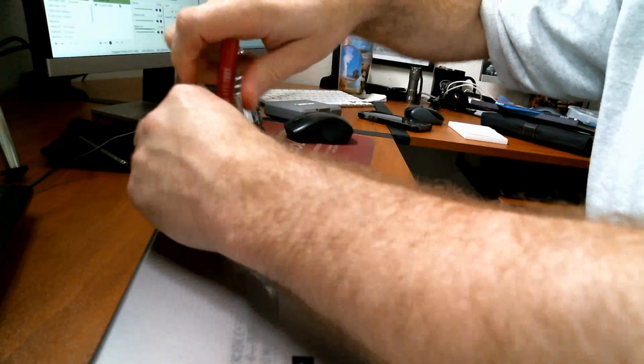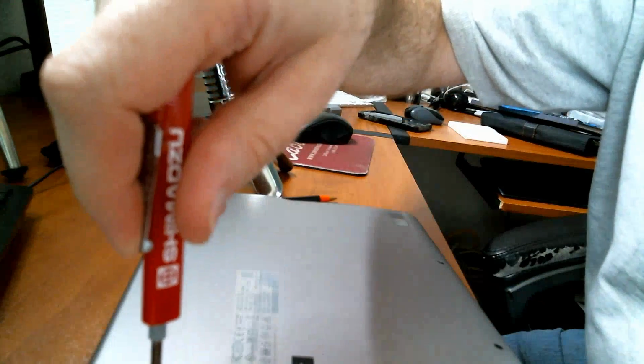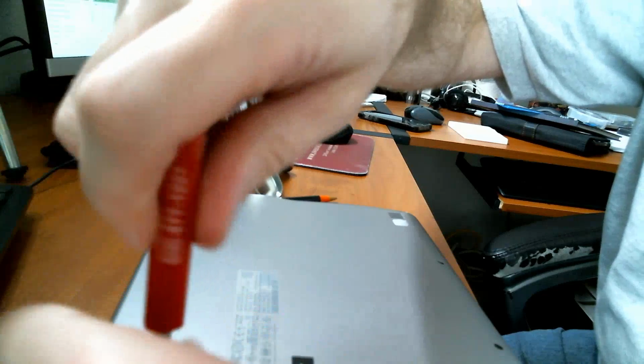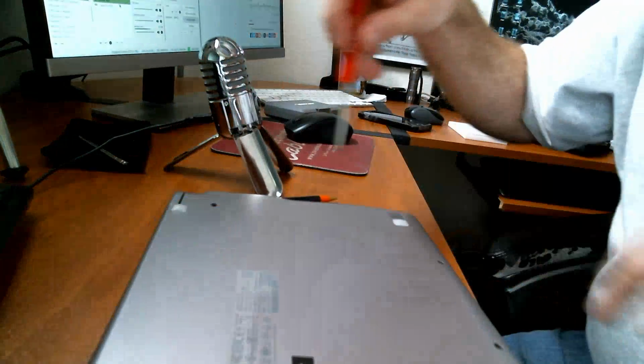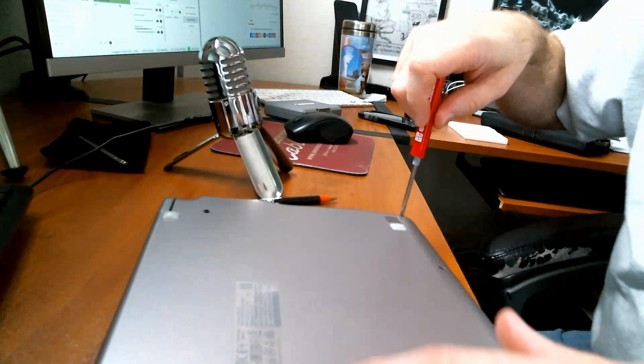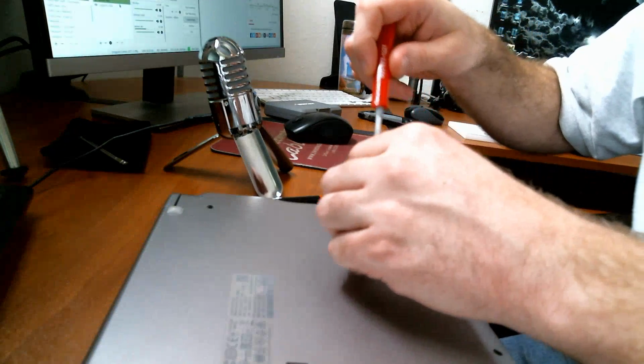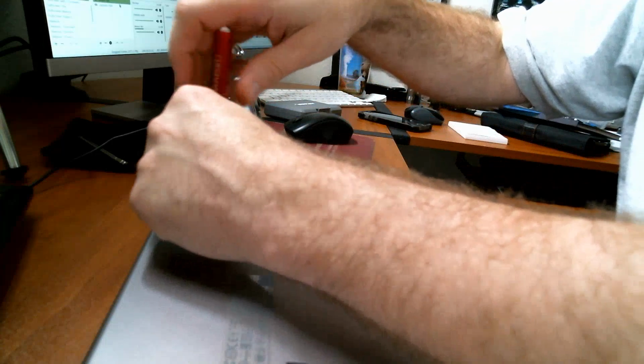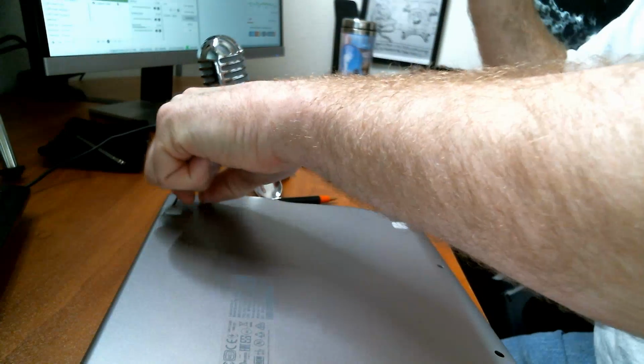So it looks like there's just a small handful of screws here, 1, 2, looks like 6 screws. Let's take these off. Hopefully there's nothing under any of the other things, otherwise we'll say never mind. But see what happens.